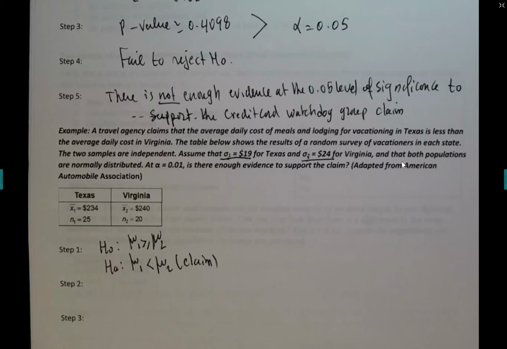Okay. The table below shows the results of a random survey. So the survey is random of vacationers in each state. The 2 samples are independent. So the conditions of the test are met, guys. Assume that sigma 1 and sigma 2 are 19 and 24 for Texas and Virginia, and that the populations are normally distributed.